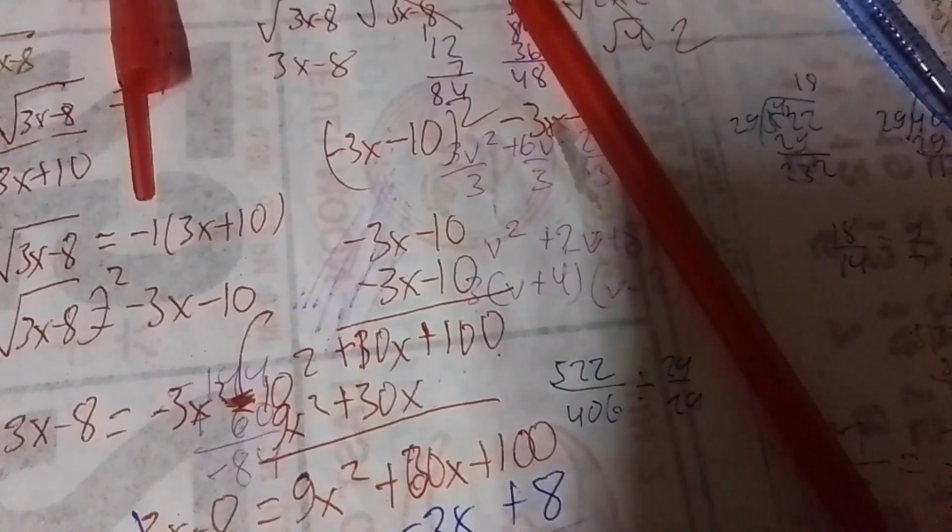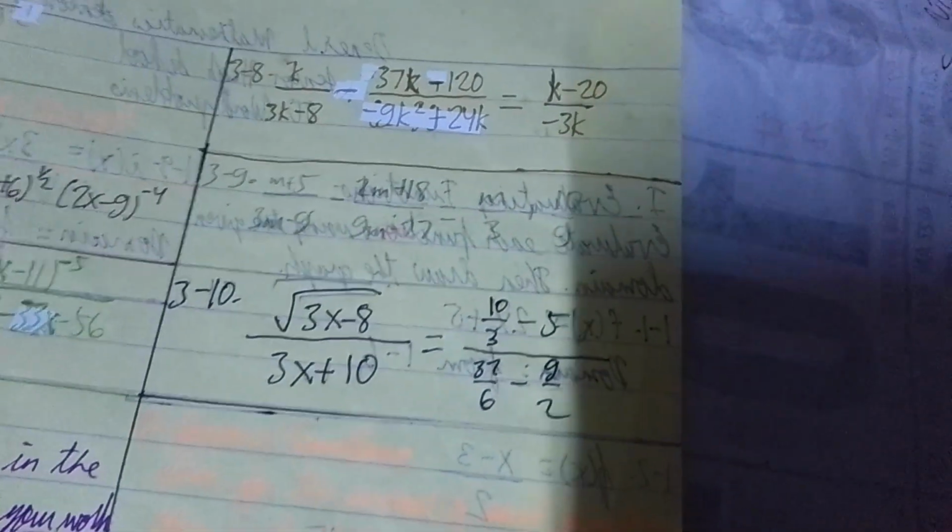O baka on the square root, I'm supposed to have negative 3x pala. It's just that I forgot pala. It's supposed to be negative 3x pala. Negative pala to, I'm sorry. So I have to make that negative 3x. Negative 3x minus 8. So therefore, that's what I'm doing right now. So dapat we have to have negative 3x pala here.